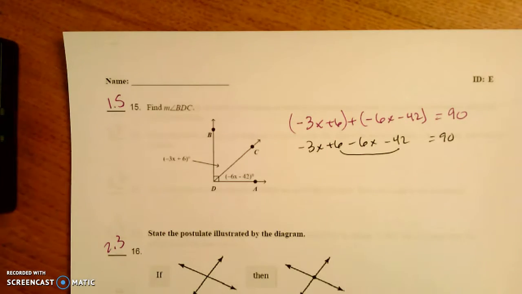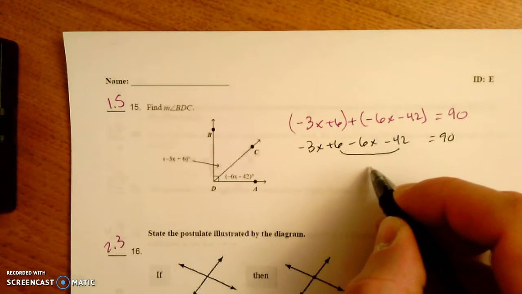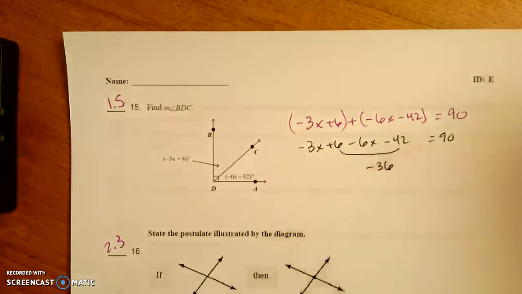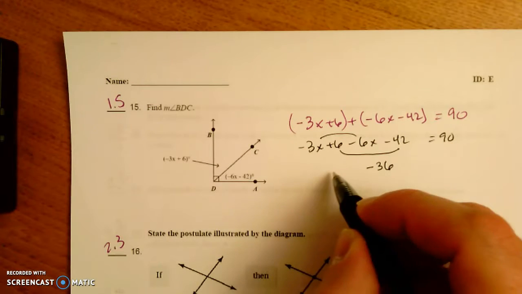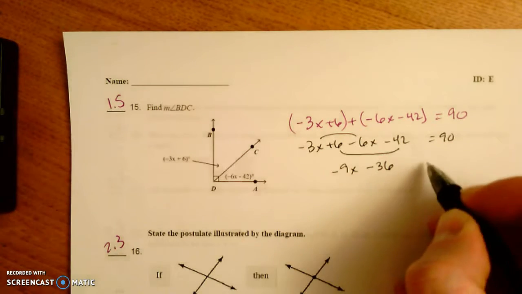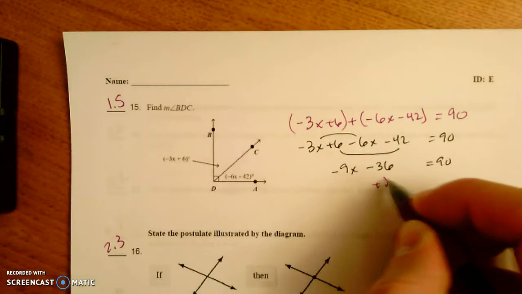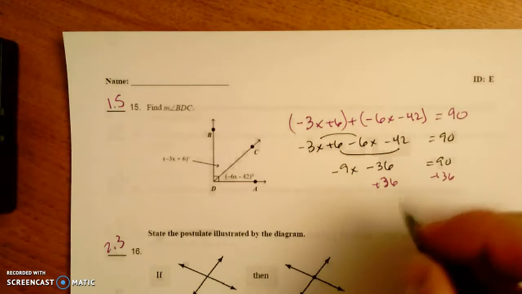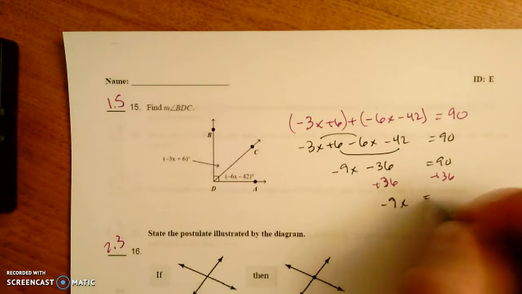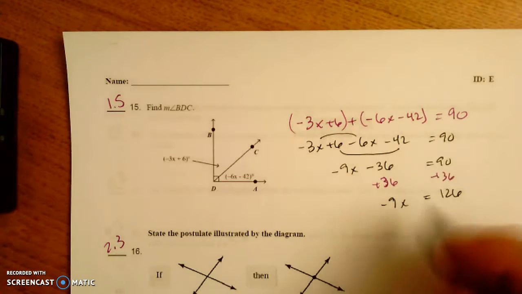We'll combine like terms. 6 and negative 42 gives us negative 36. And negative 6x and negative 3x gives us negative 9x equals 90. We'll add 36 to both sides, and that gives us negative 9x equals 126.